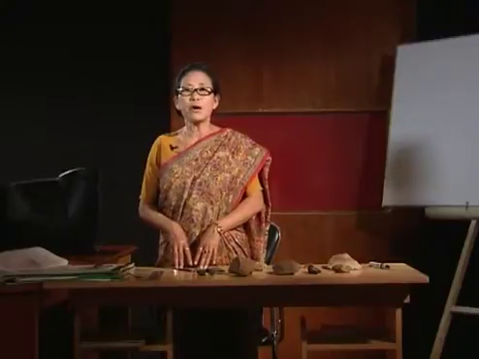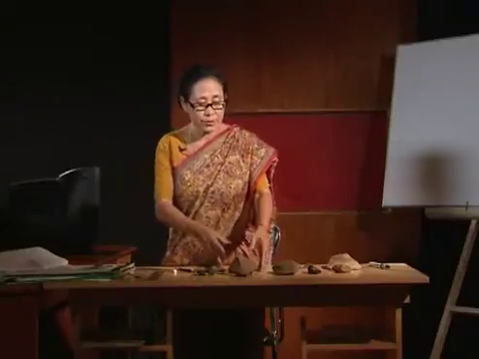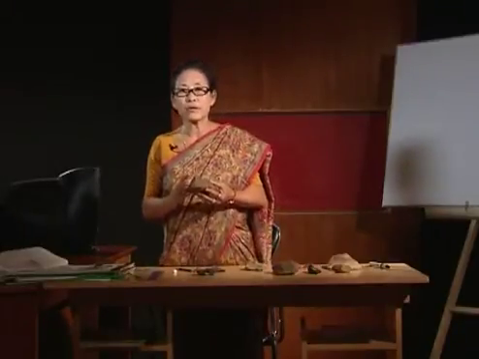Number 3. About the raw material. It gives an idea about the basic minerals and the rock types used for shaping the tool as well as the mineral outcrop of the particular area. Suppose in this one, this is made out of quartzite.